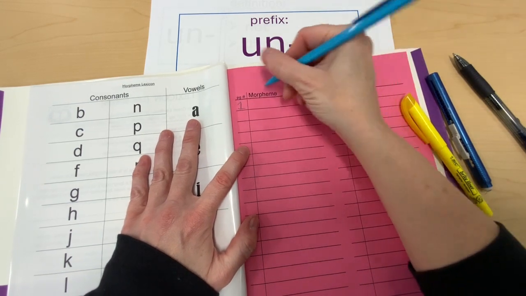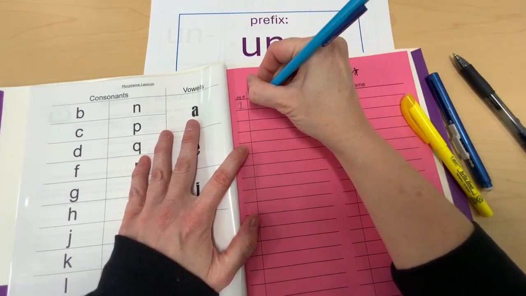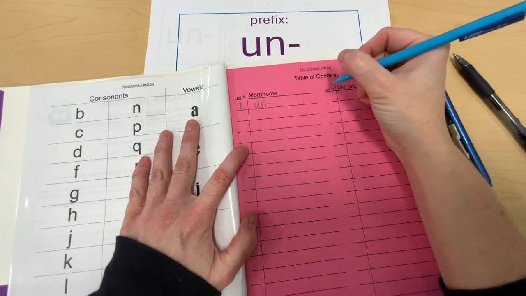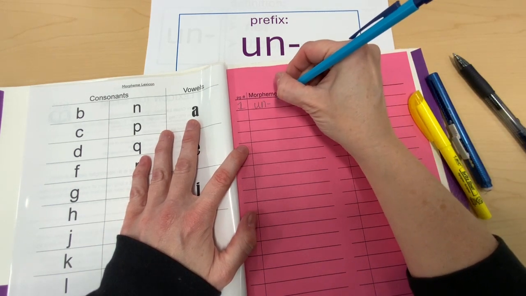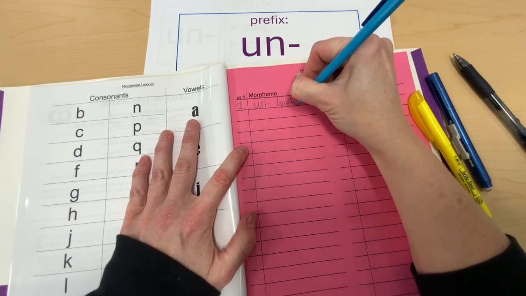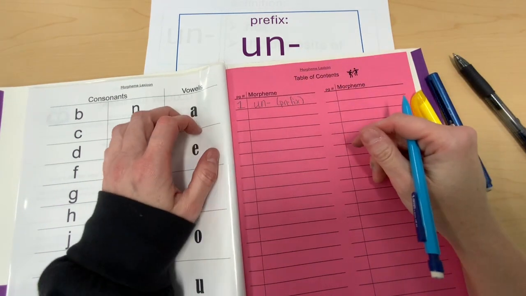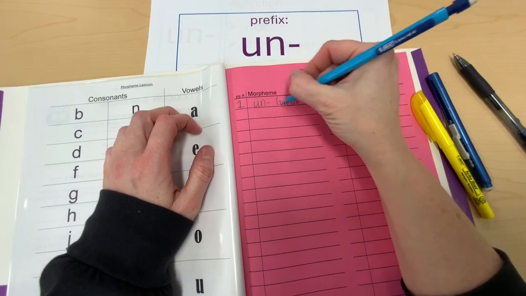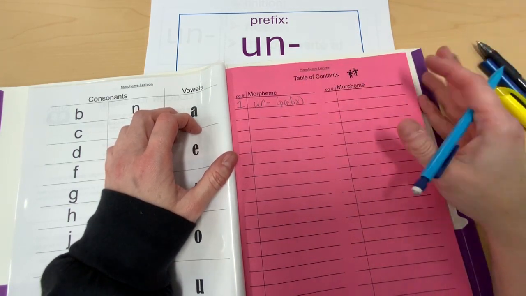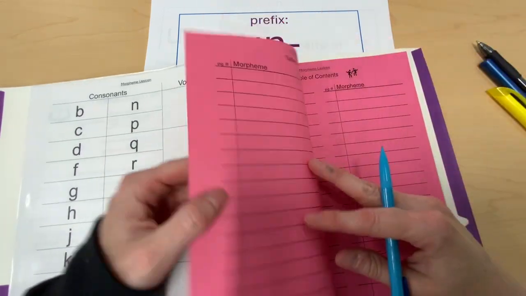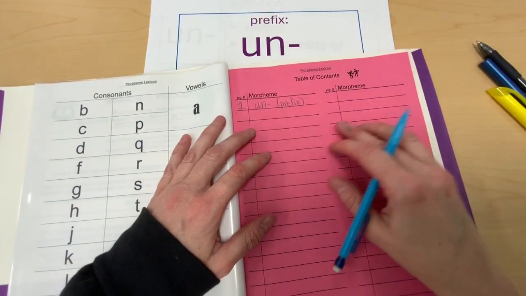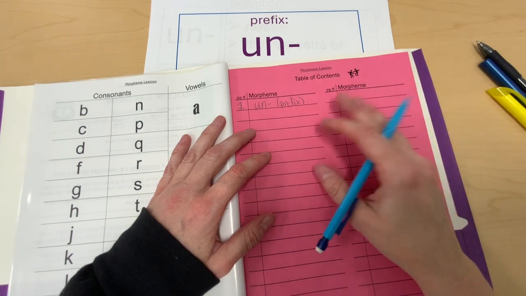And then I'm going to write down, let's see, un. And then I'm going to make a note for myself. That's a prefix. And I know that a prefix comes at the beginning of the word. Now, I am going to promise you that we have plenty of pink paper, so if you need to make extra notes here for your own brain, that's fine.